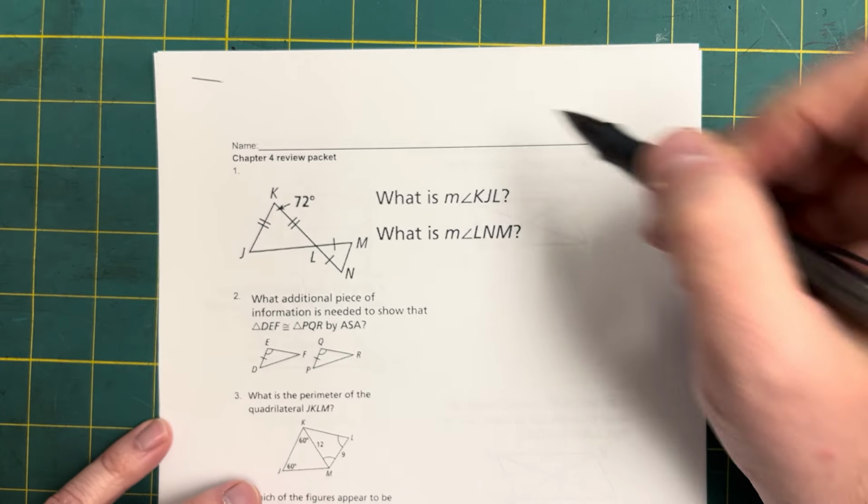So we have a side, an angle, and an angle. So that's going to be angle, angle, side. So I already know how I'm going to end this. I'm going to say, so triangle QMP is congruent to triangle RNP by angle, angle, side. Box. I already know that's my last sentence.